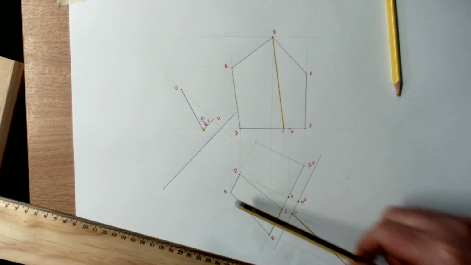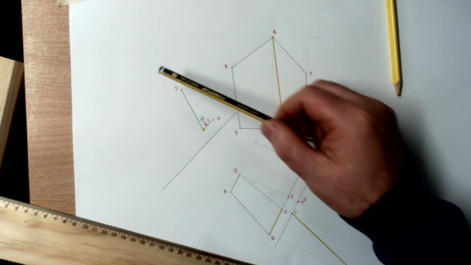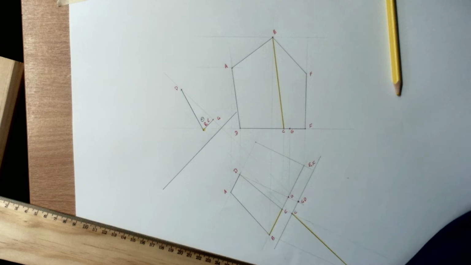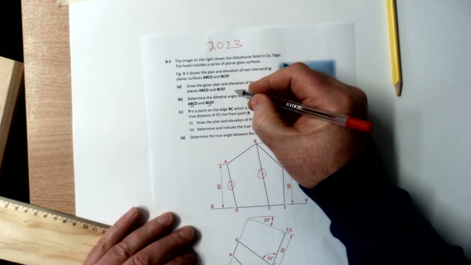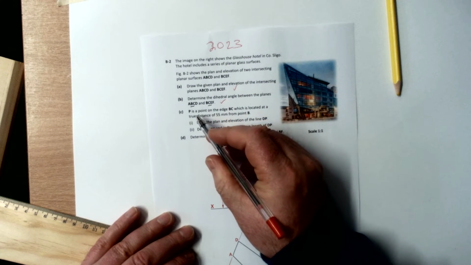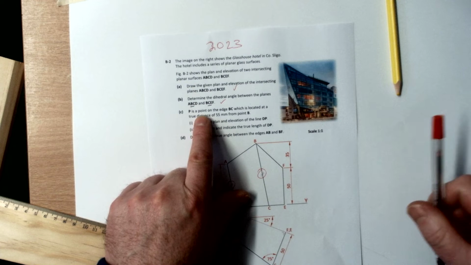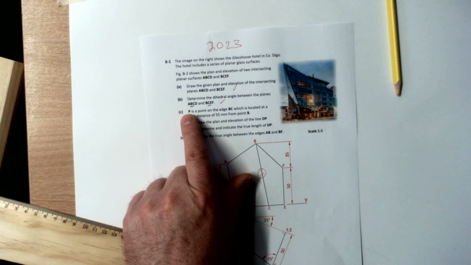Now you could use any points and you could take more points, but you'll find that they'll all be on an extension of that. So we set up the planes, we found the dihedral angle. Now we look at part C next.